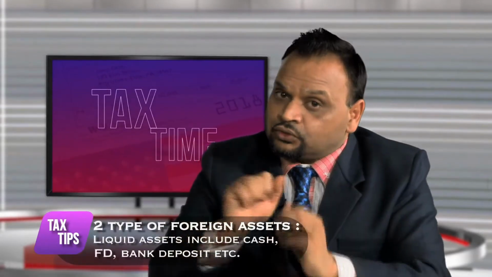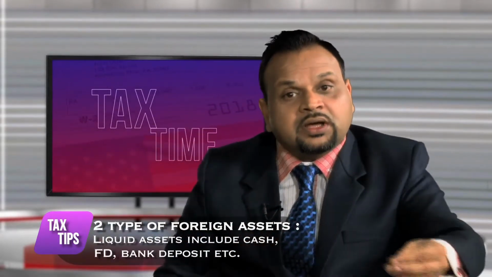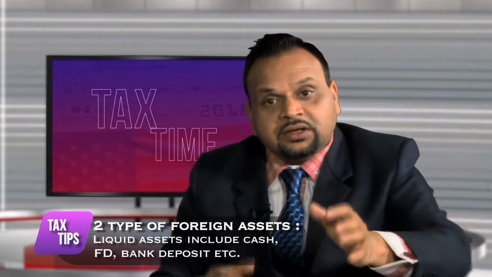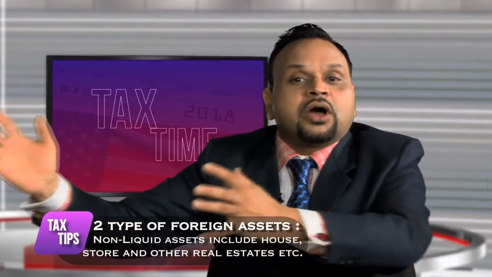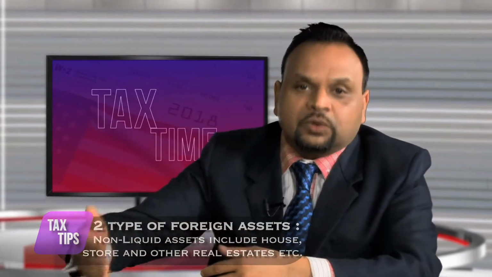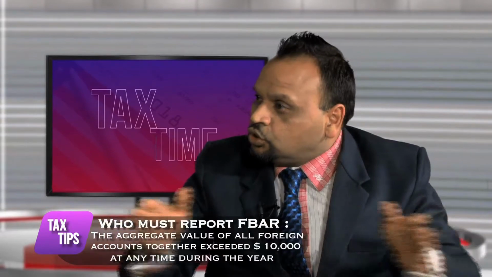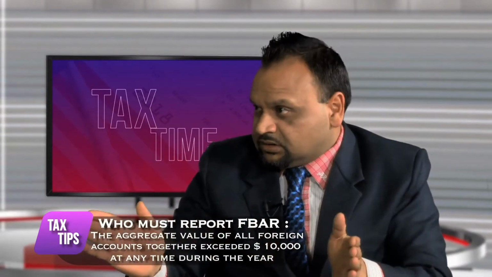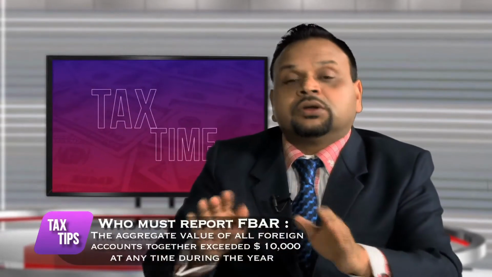The assets can be of two types. Liquid asset: cash, FD, bank deposits, that's liquid asset. Non-liquid asset: a house, a shop, all those that you cannot convert into cash overnight. If you have liquid assets, and the rule is if you had more than $10,000 at any point of time during the year, in all accounts combined together, it must be reported. No tax liability. They are two different things.